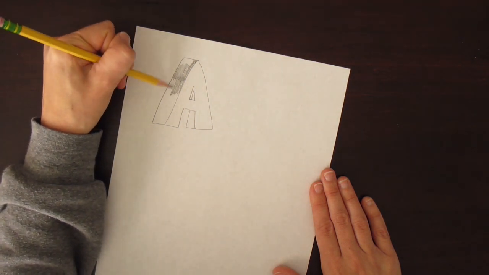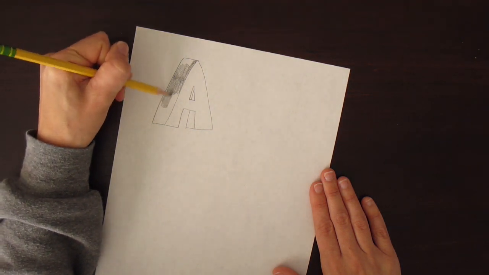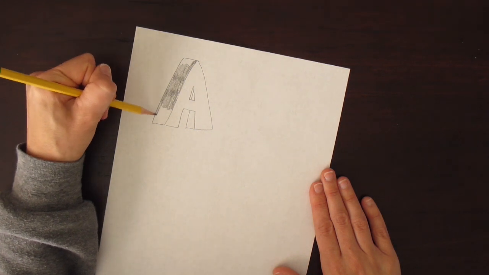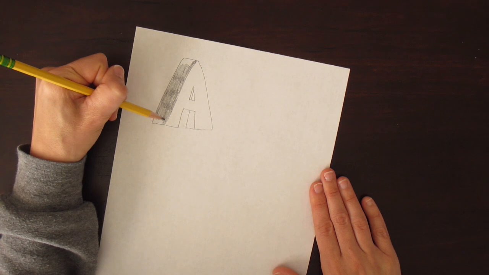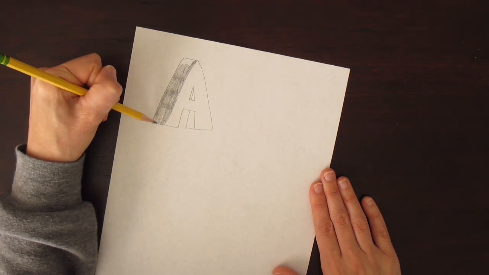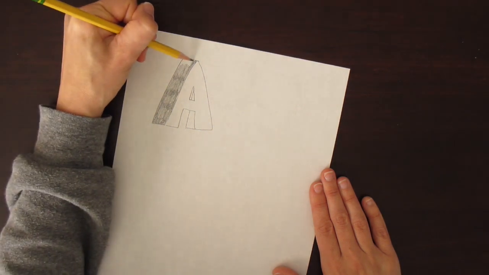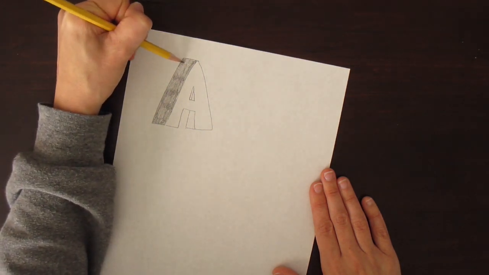You can use your pencil to color in that shadow, or you can use a black colored pencil or a black crayon, just anything that you want to use to make that look darker and make it look like a shadow. If you want to get fancy, you could even use a different color.